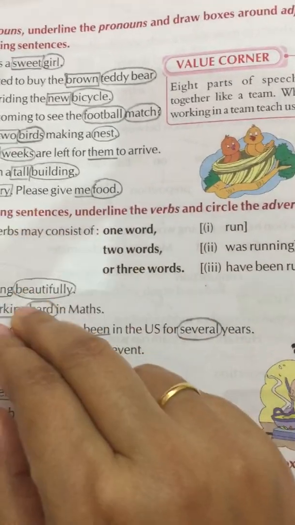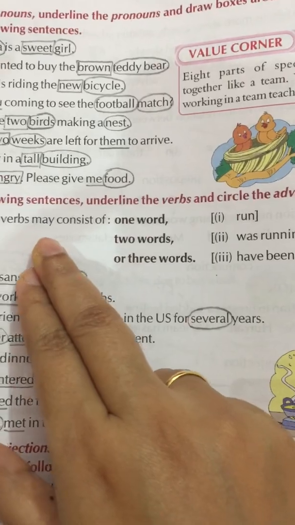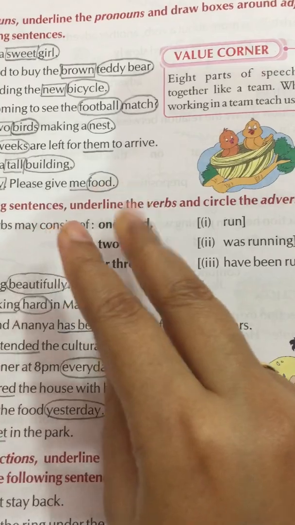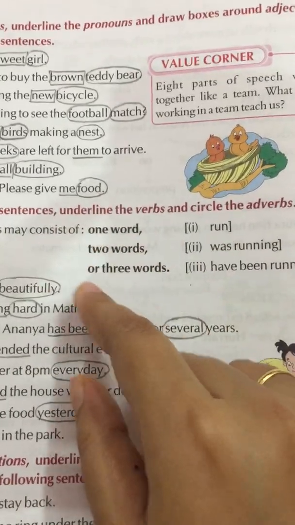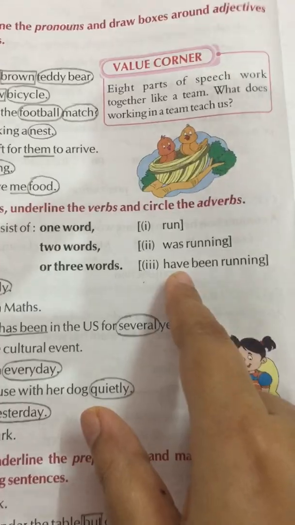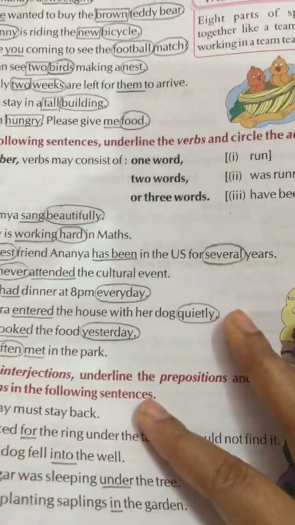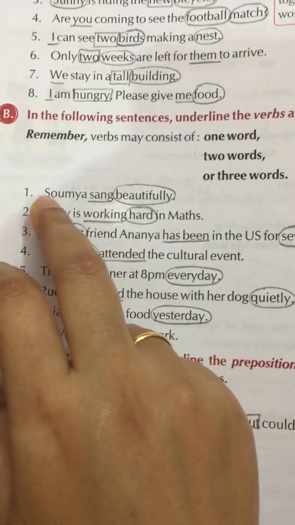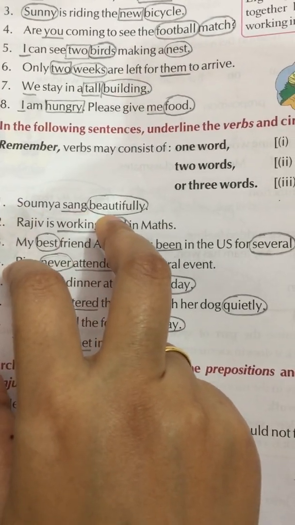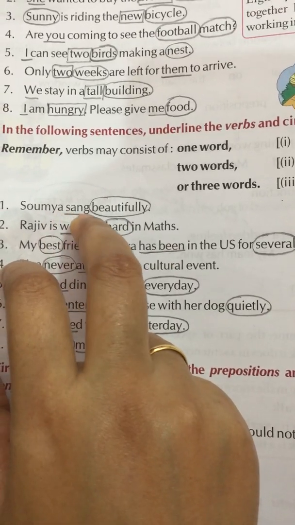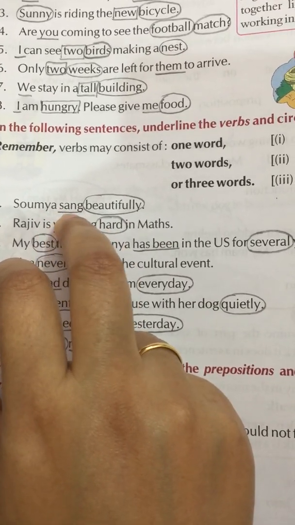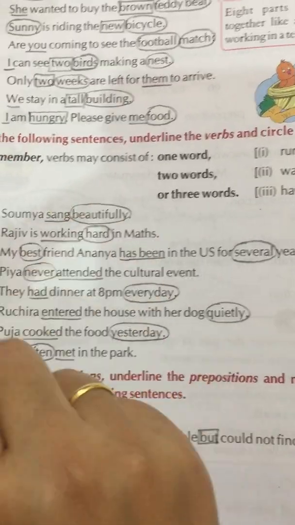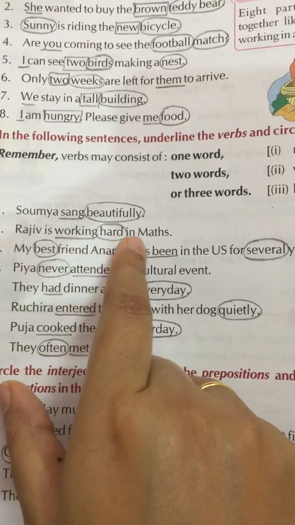So you have to remember that verbs can be of one word like run, it can be of two words also like was running, and it can be of three words also like have been running. So let us do this exercise. We have to underline the verbs and circle the adverbs. Soumya sang beautifully. Sang is a verb. It is an action. So we have underlined it. And what is the adverb? Beautifully. Circle it.